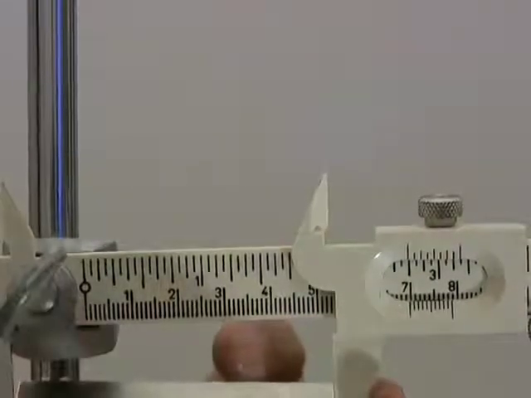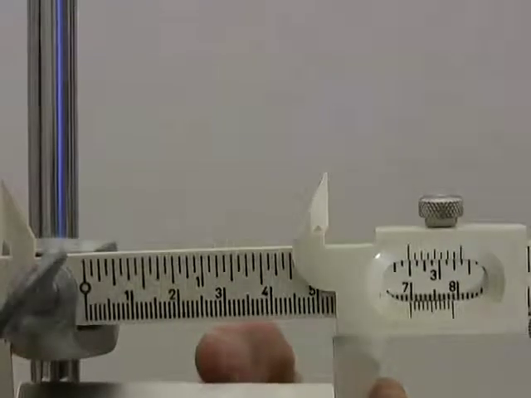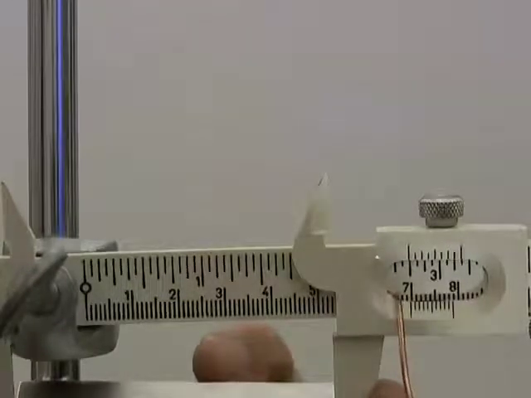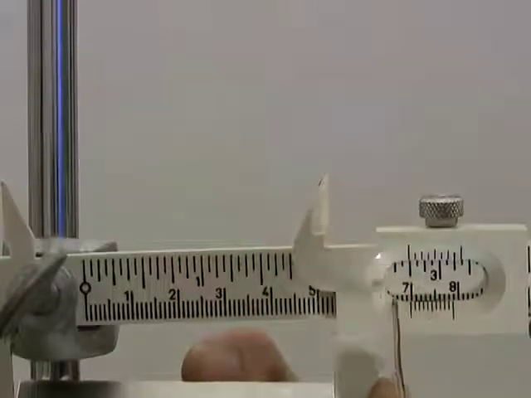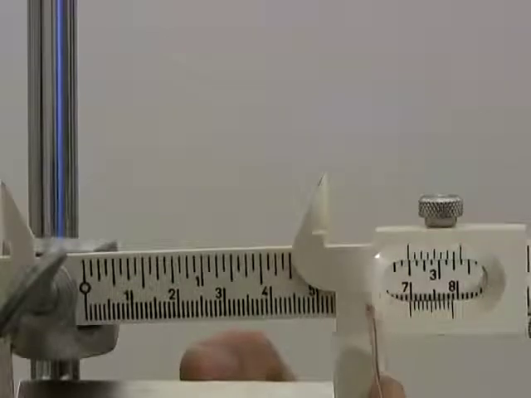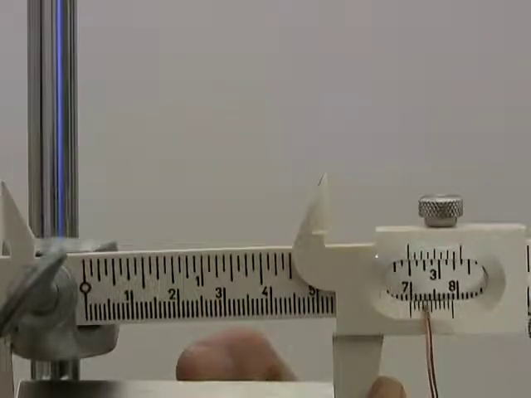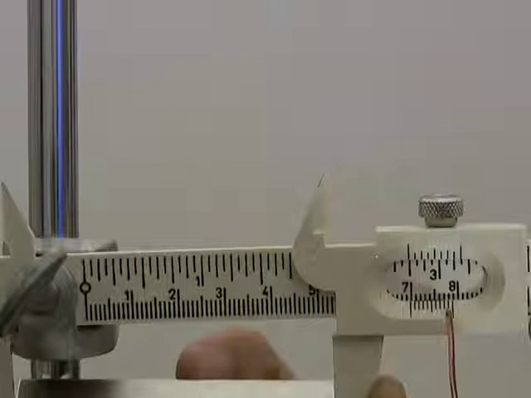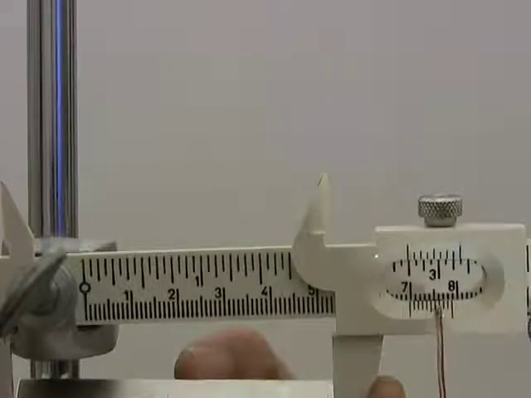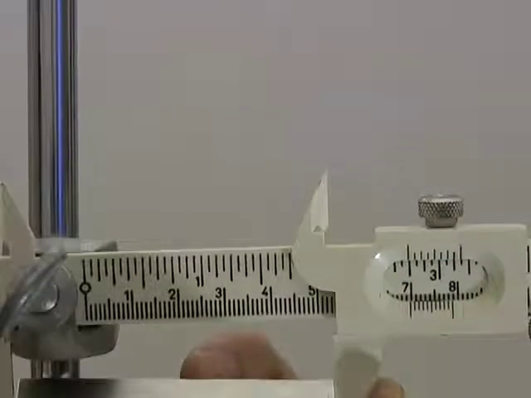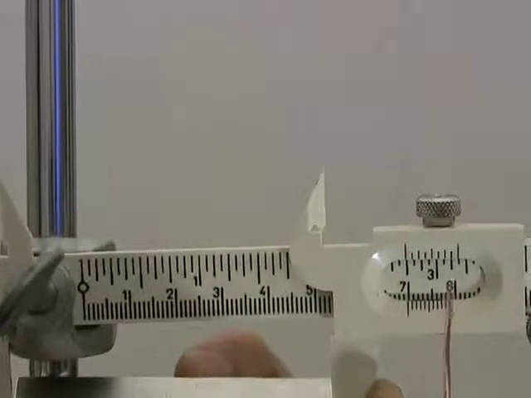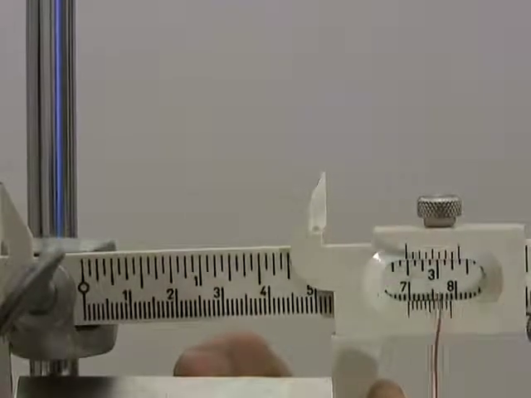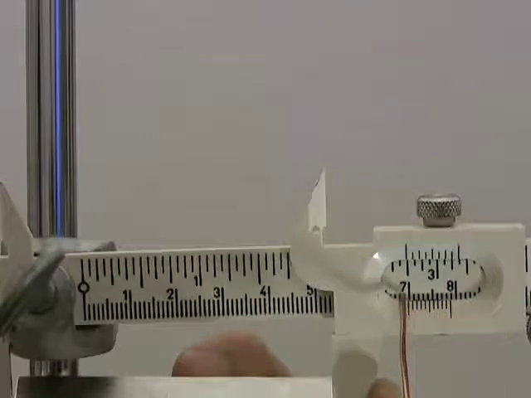All right. Take this reading. In other words, take the main scale reading. All right. Does it come up to 7? No. So take the main scale reading and take the vernier scale division that is exactly in line and obtain the actual reading. So you need the main scale reading, then the vernier scale reading, multiply that with the least count and add it to the main scale reading.